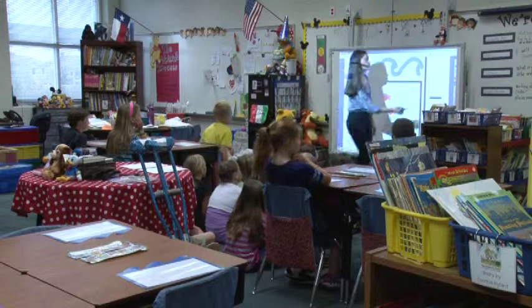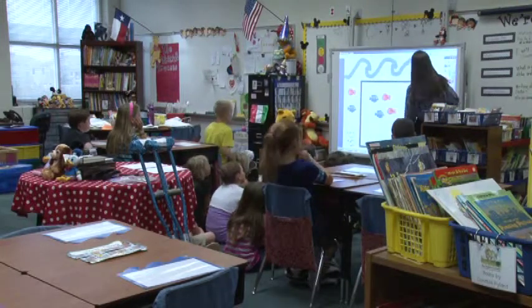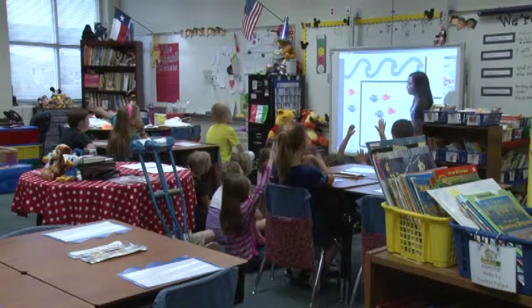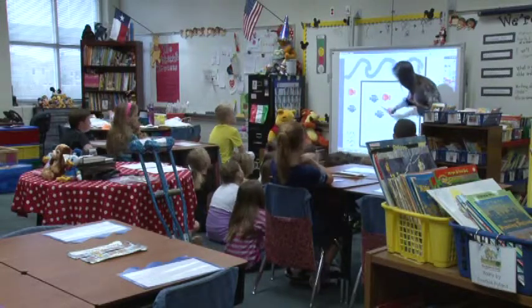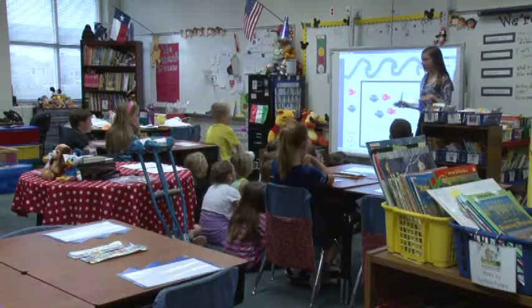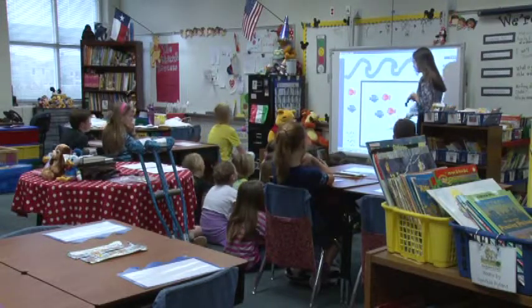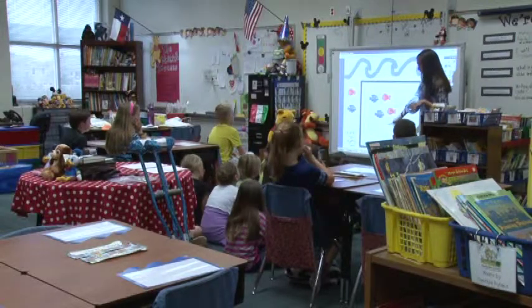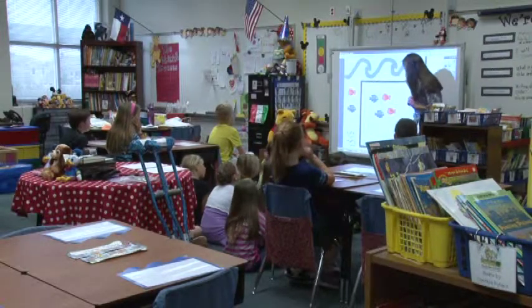Okay, so who can tell me how many fish we have total? Presley, how many fish? We have 4 fish because we have 1, 2, 3, 4. Even though they're all different, we have 4 fish total. So let's look at our words at the bottom. Blank fish is or are blank out of blank total fish.